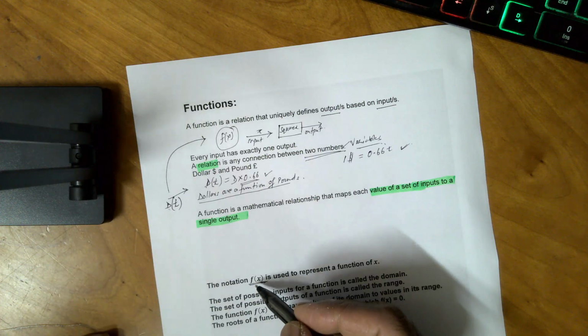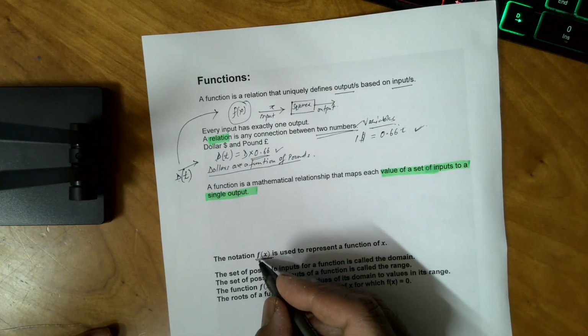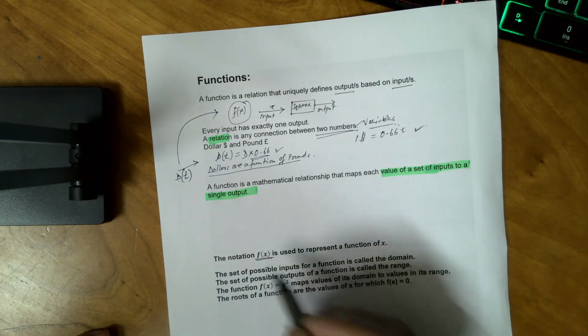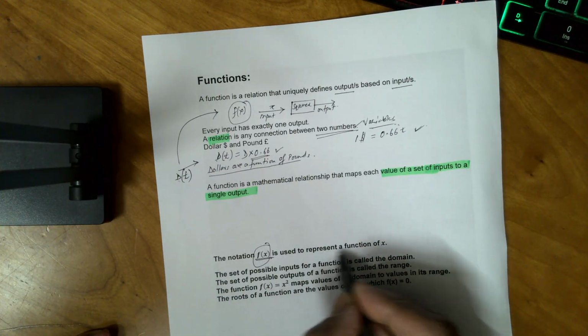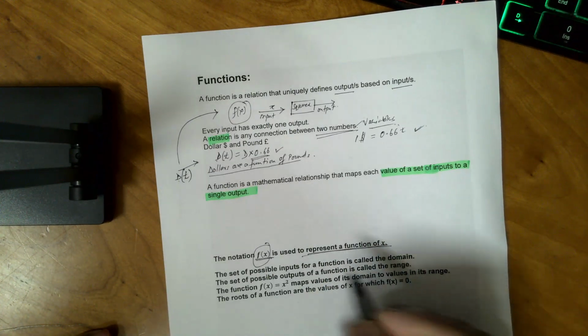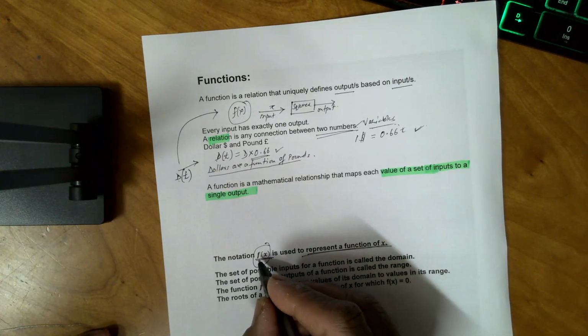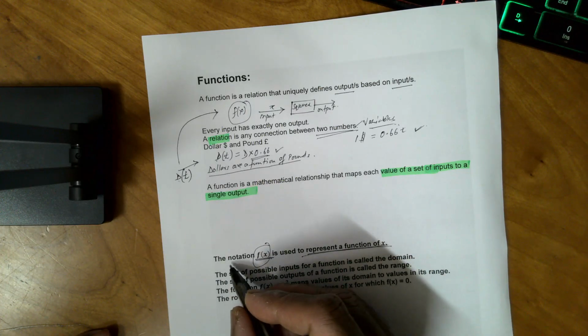Please don't get confused and think the function is multiplied with x. It's not the case. When you write it like this, it is a function of x, and it is used to represent the function of x. So that's the notation.